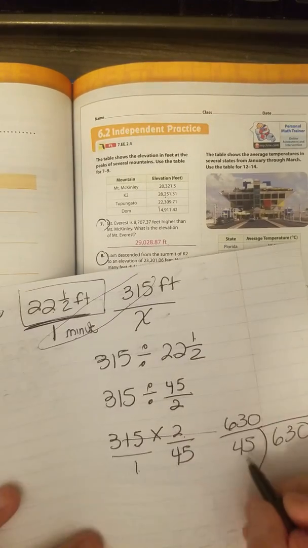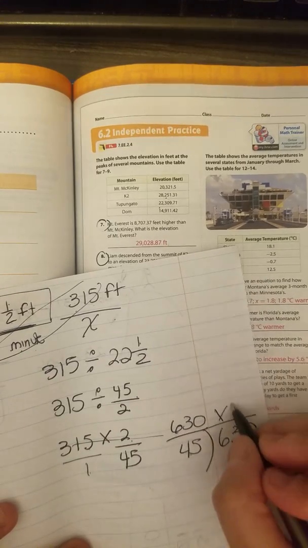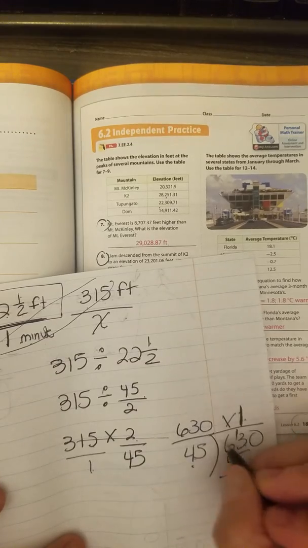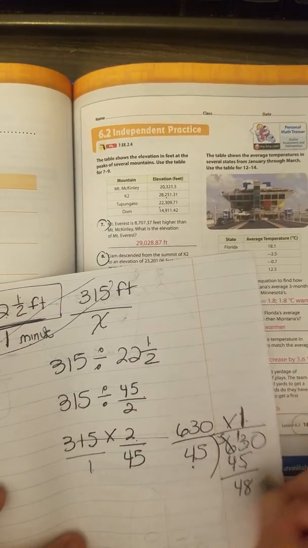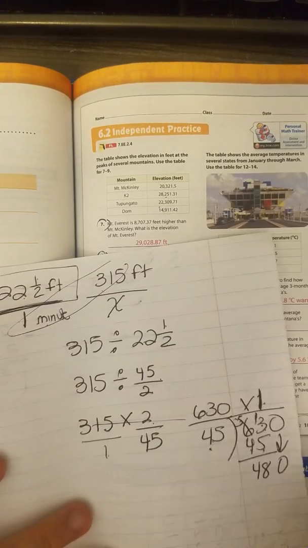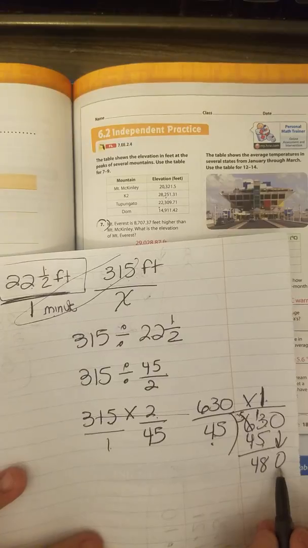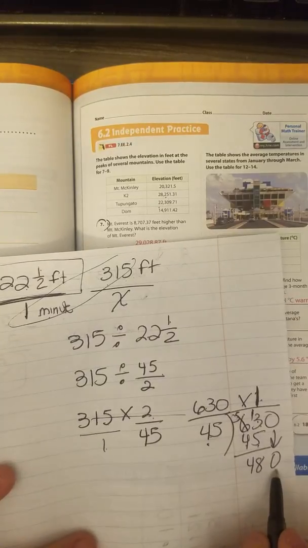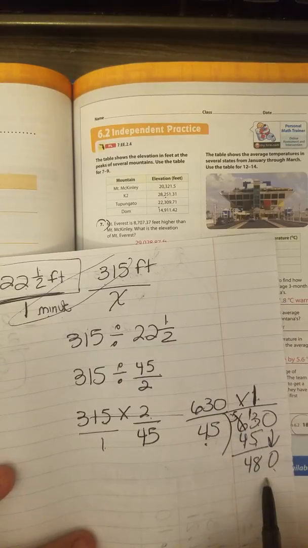Divide. How many times does 45 go into 6? No time. 45 goes into 63. 1 times 45 is 45. 13 minus 5 is 8. 5 minus 4 is 1. Bring it down. How many times does 45 go into 480? Wait a second. 10 times is 450. Wow. What does that tell me? I made a big mistake here. Something is wrong here.